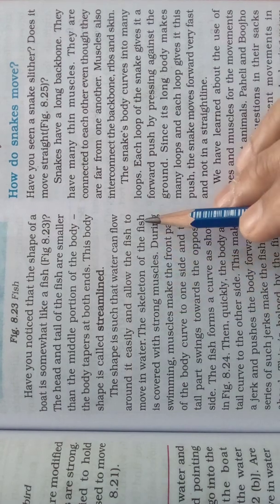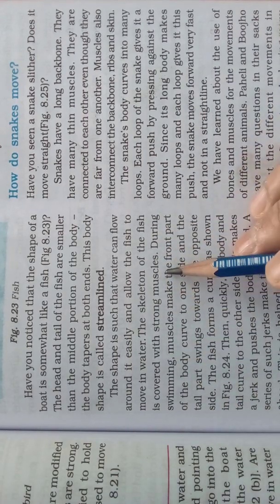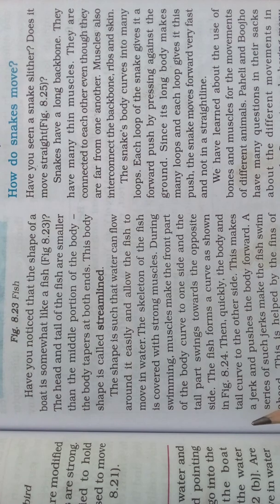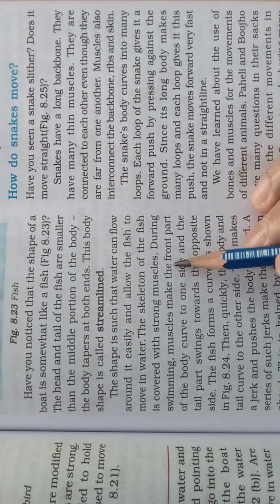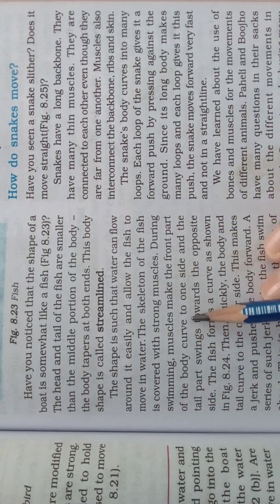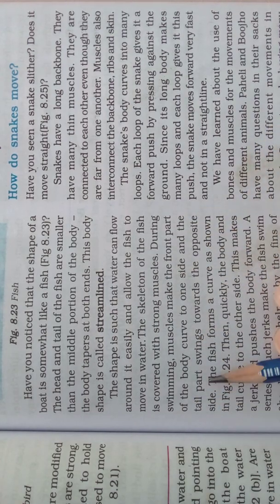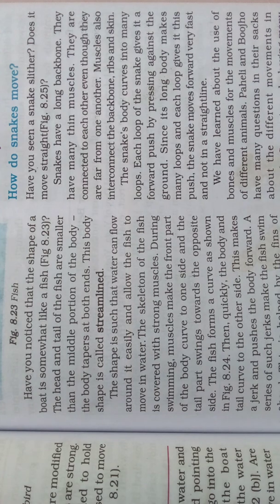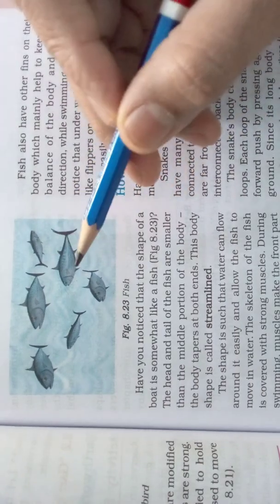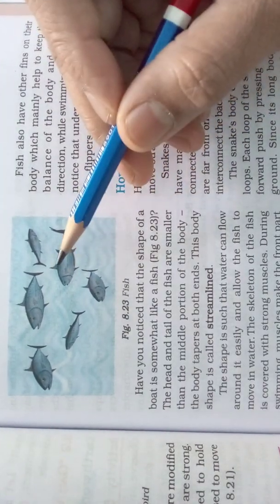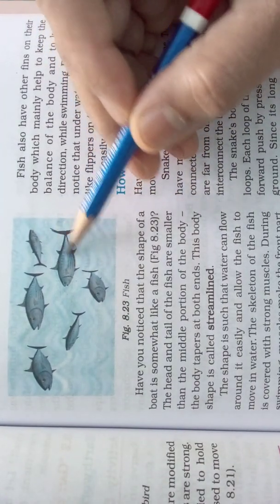The skeleton of the fish is covered with strong muscles. That is what we are eating now, the muscles and all. During swimming, muscles make the front part of the body curve to one side and the tail part swings towards the opposite side. So what will happen during swinging? The muscles of the front part move one side and the muscles of the back part move the opposite side. Look here, if you take the fish, it has muscles, and the skeleton of the fish is covered with muscles.